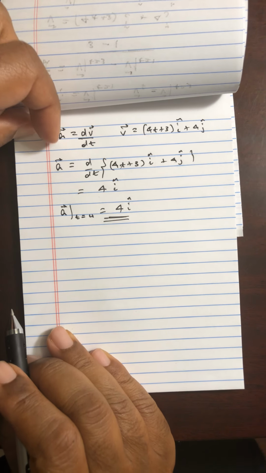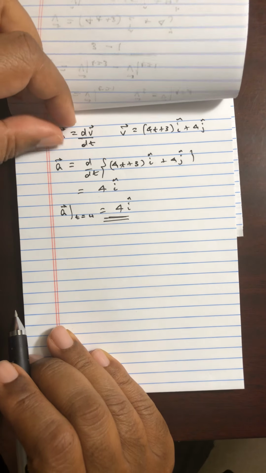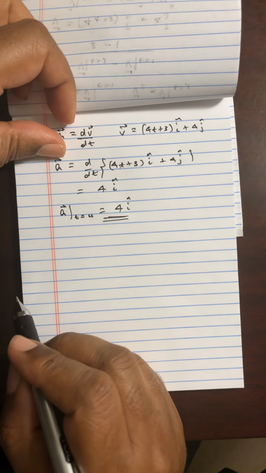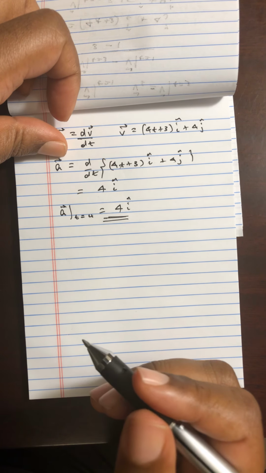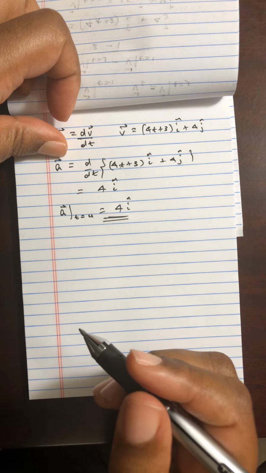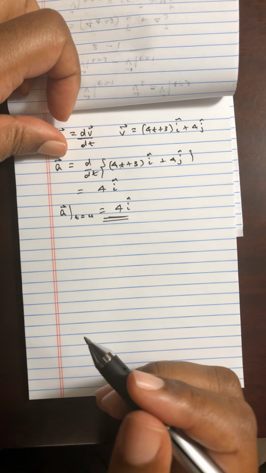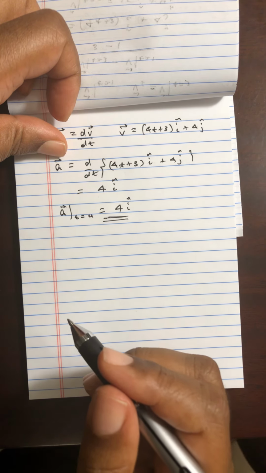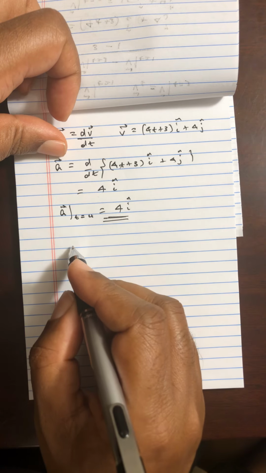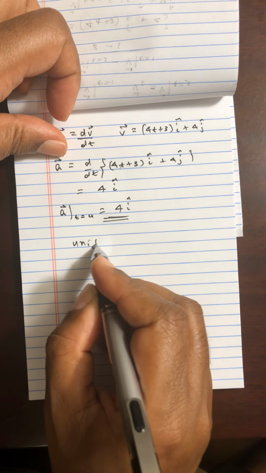All right, so these are the 5 motion variables. Now we're going to specialize to a special kind of motion. It's called uniformly accelerated motion, as we did in the case of one-dimensional motion.